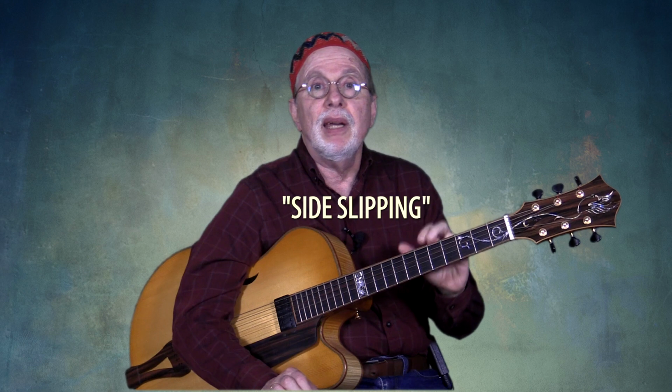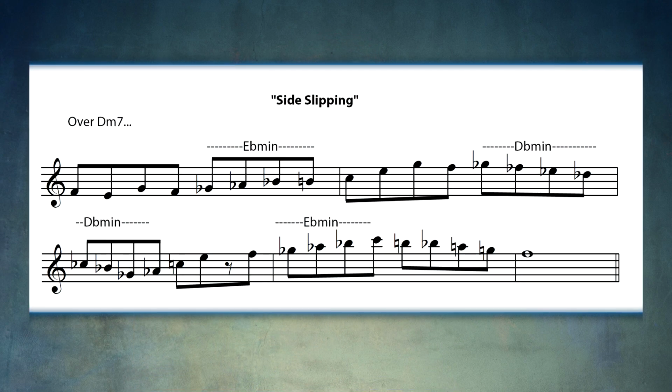When I think of playing outside, on the other hand, I am using several notes in a row that belong to an entirely non-related scale, which is usually not parallel. And the simplest way of achieving this is using a concept that is known as side slipping. And it consists of simply departing from the current scale and playing the notes of a scale either a half step below or above it. Notice in this example how I side slip from a D Dorian to fragments of an E flat minor and a D flat minor scale. Let me play it for you.